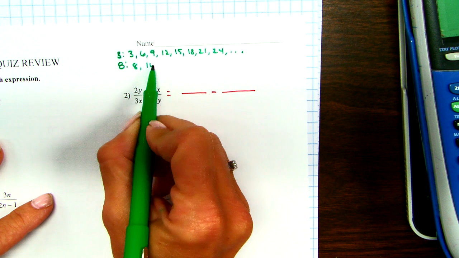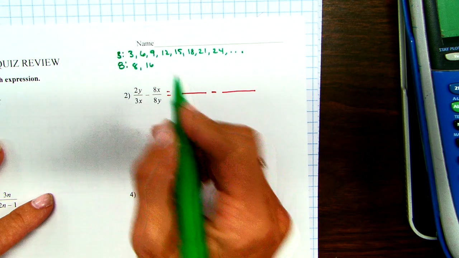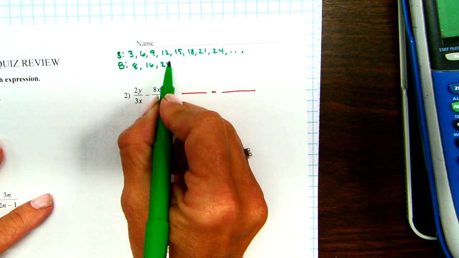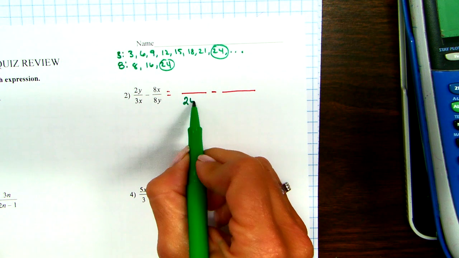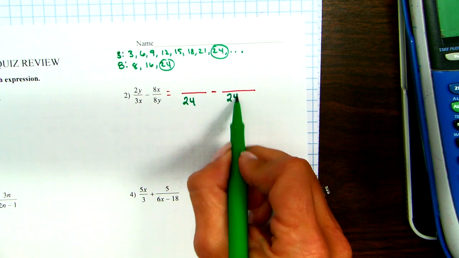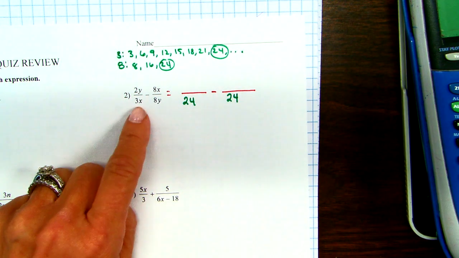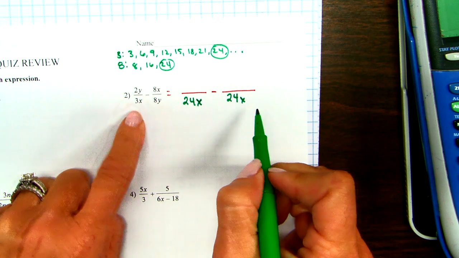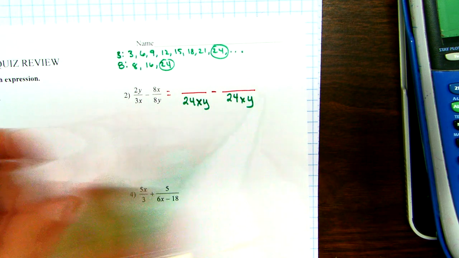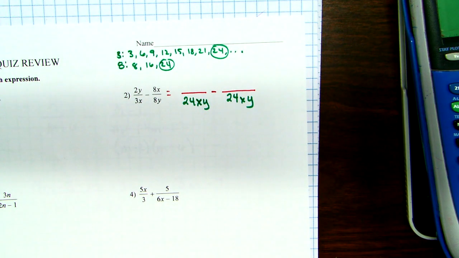And you could just pick up your calculator and do 8 times 1, 8 times 2, 8 times 3, until you get to the first number they have in common. Okay? And so that means we're going to have a 24 in both of our new denominators. We have one x here, no x there. We're going to keep 1 y here, no y there. And that would be our common denominator.